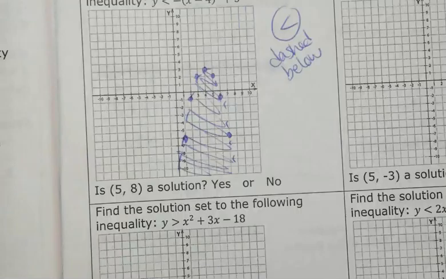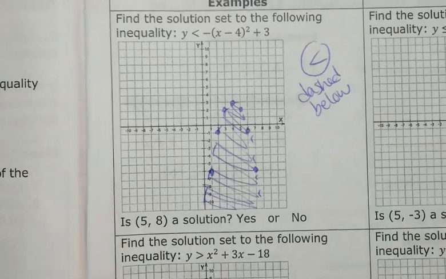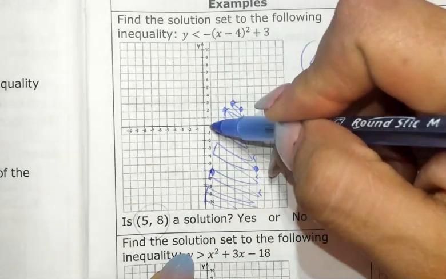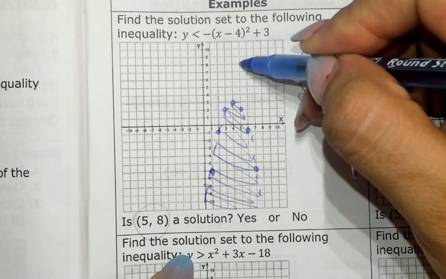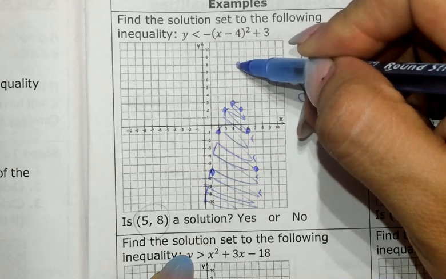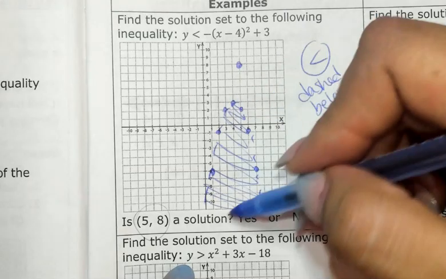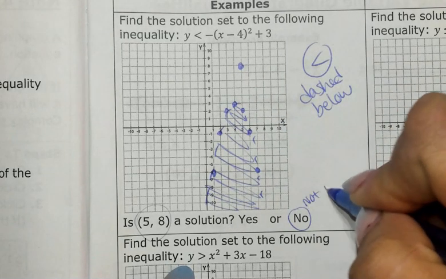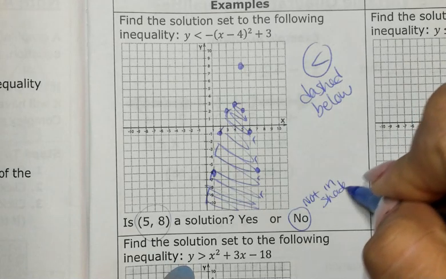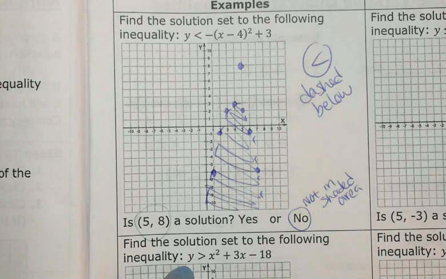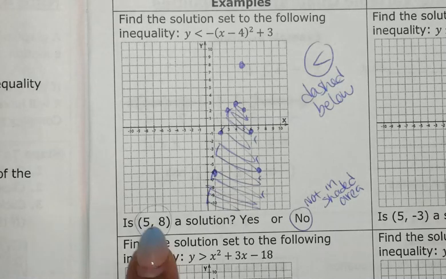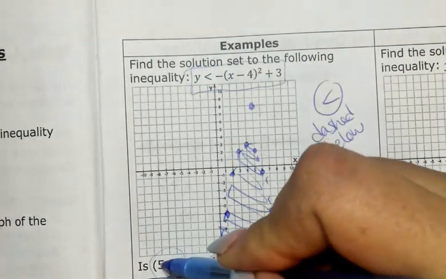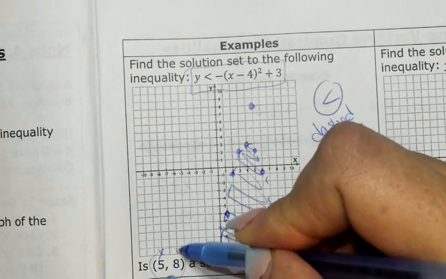This is the graph version of that quadratic inequality, and now you need to check if 5, 8 is a solution. So 5, 8 will be right here. Because it is not in the shaded area, it will not be a solution. But in class, I also showed you can check by plugging in this 5 as an x and this 8 as a y.